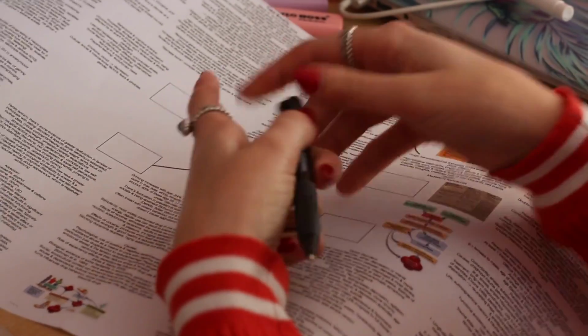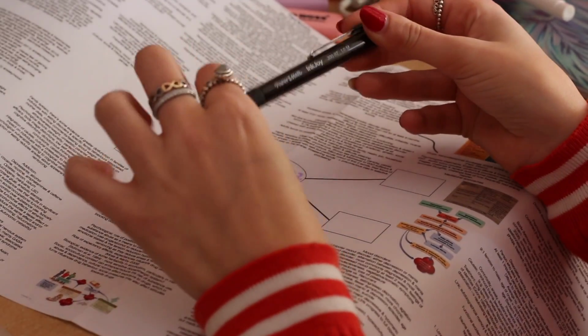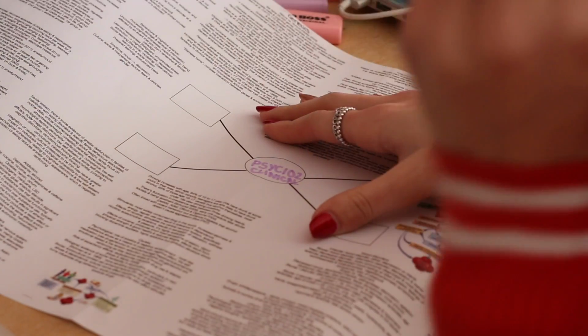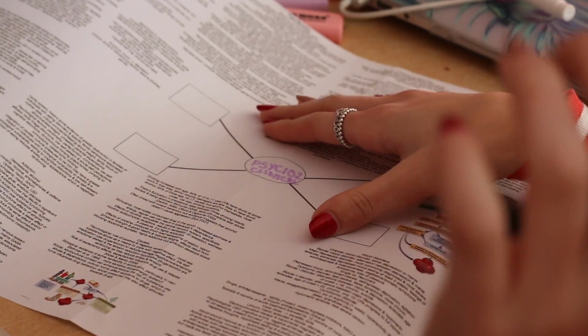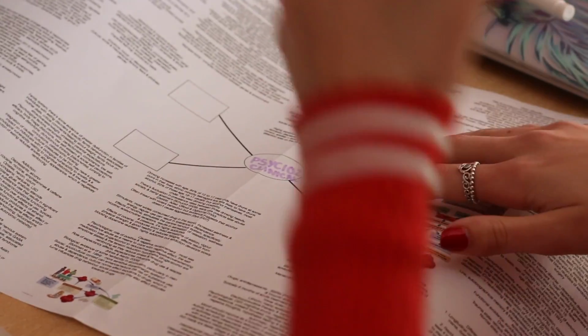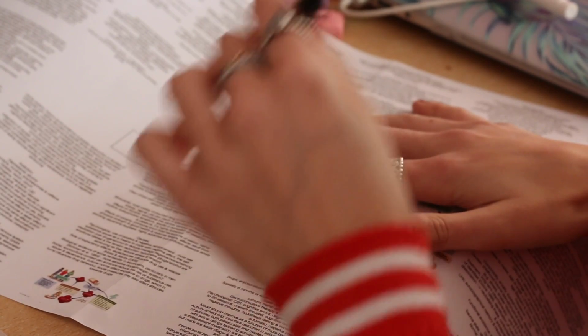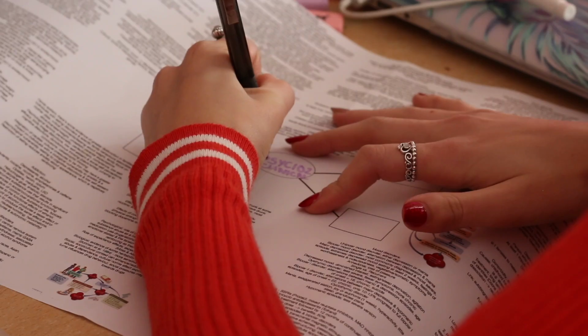So what I'm going to do now is use this pen, which is the Papermate Inkjoy black pen, and I'm going to try and make it 3D by highlighting it. I'm going to show you afterwards because it's really hard to explain. But basically I go along with the outline of the letters and make it stand out.